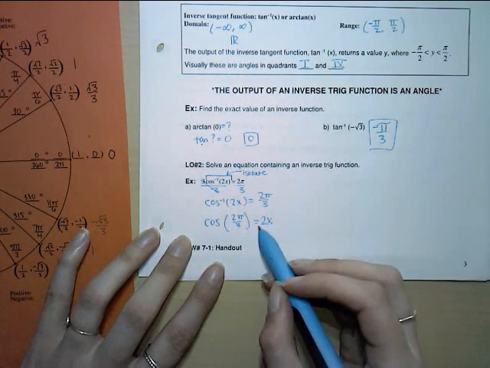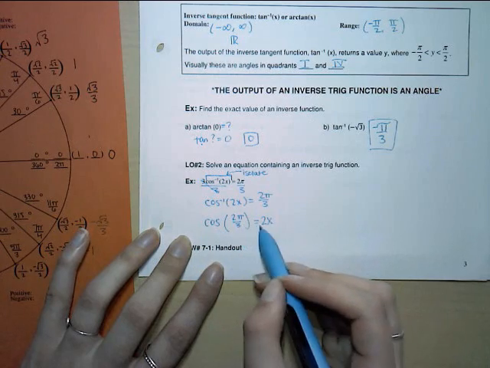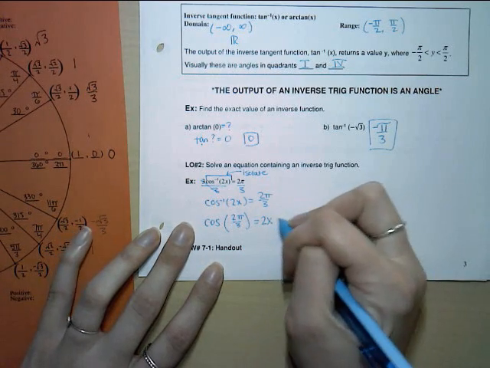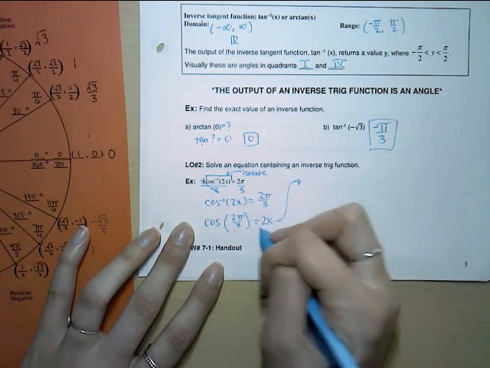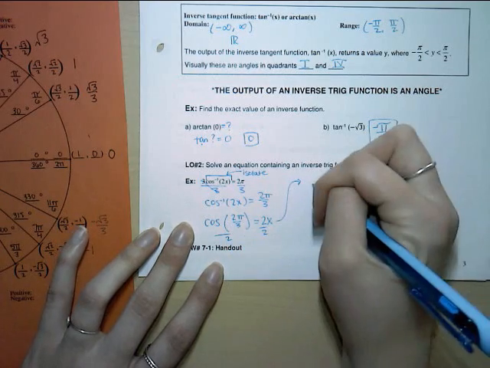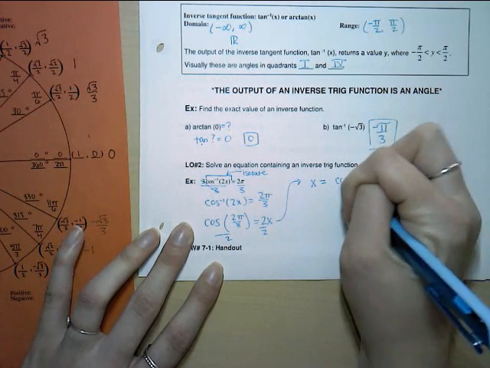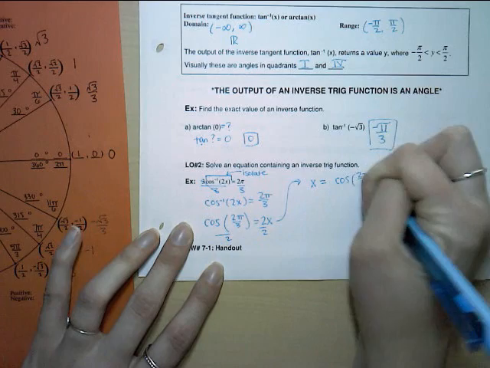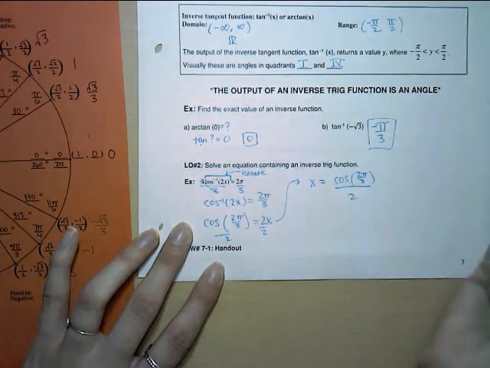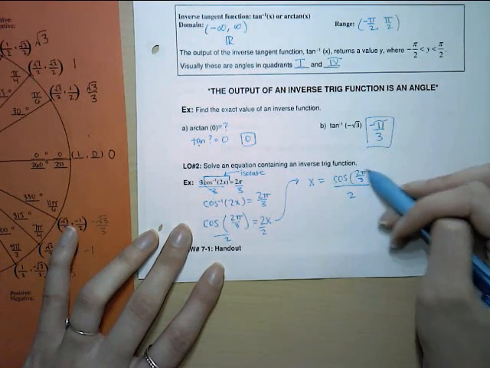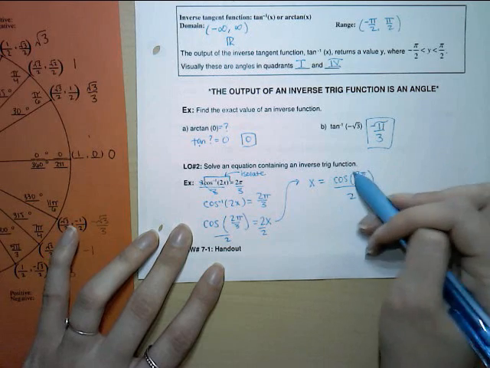Now you can either do this first, or you could divide by the 2. So I'm going to come up here, I'm going to divide both sides by 2, and I get x equals cosine of 2 pi over 3, and then divided by 2. Do not divide this by 2. It's this whole thing divided by 2.